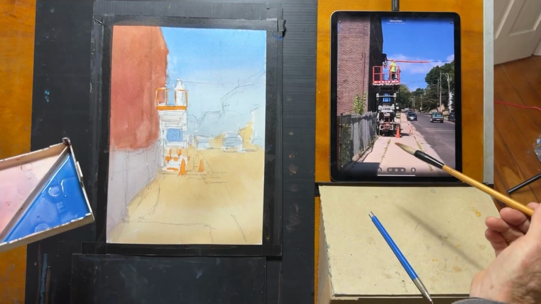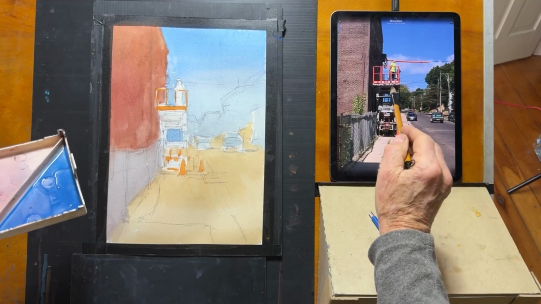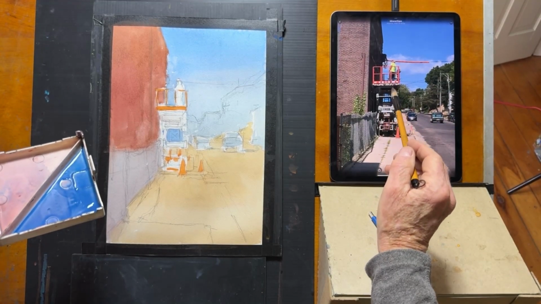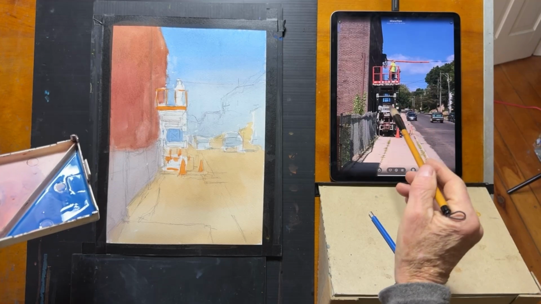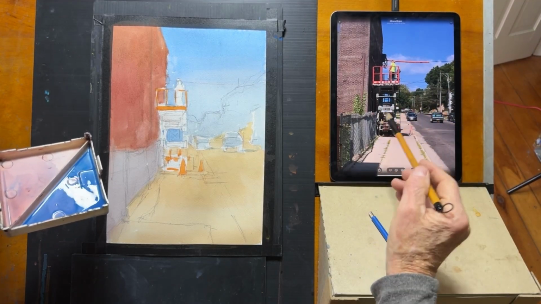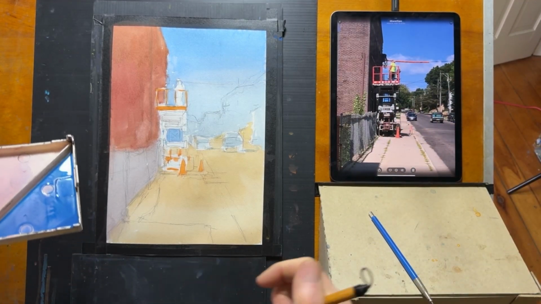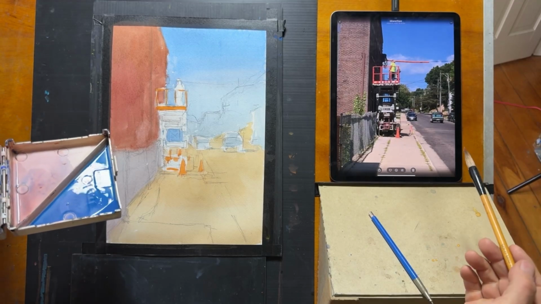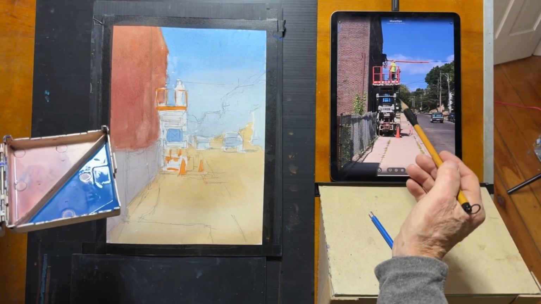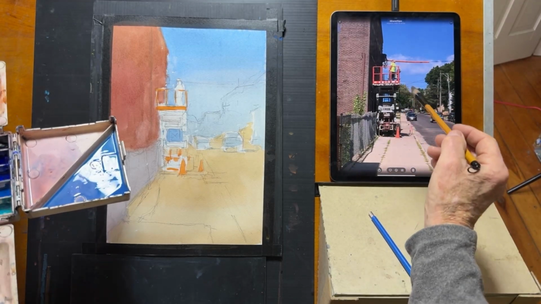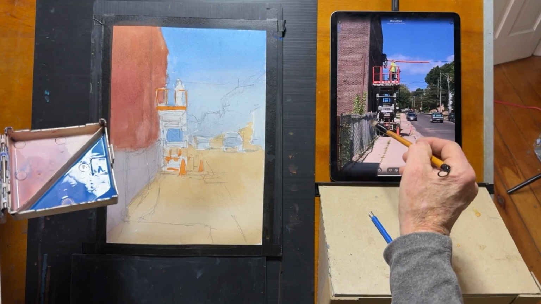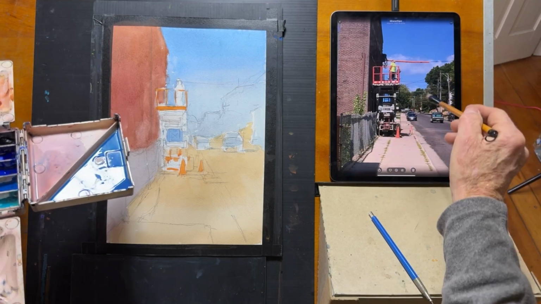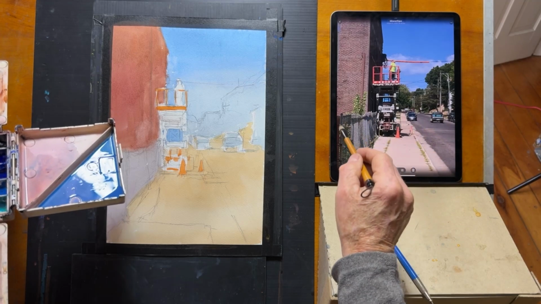When I'm going to connect these shapes, the value here and the value here is very, very similar, but they're different colors. So I'm looking for stopping points or places where things join, or narrow places where I can switch from one dark color to another dark color.